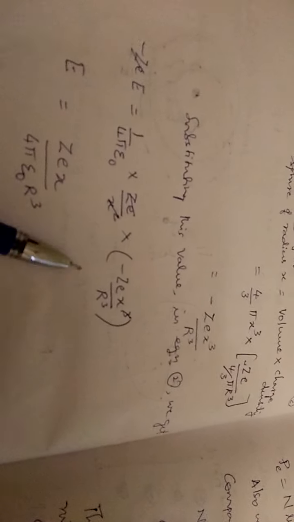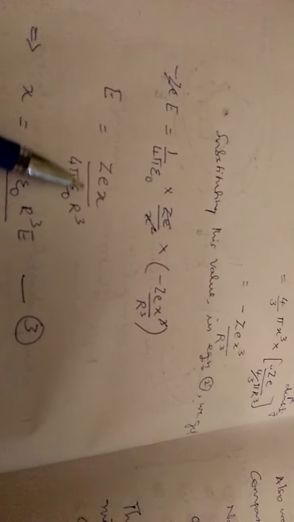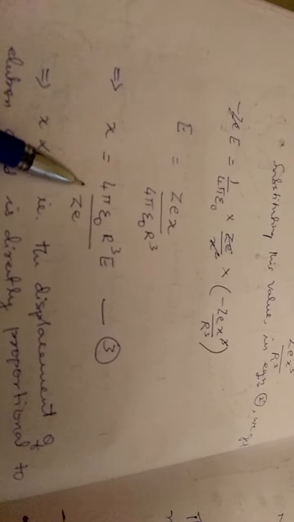So this is the simplification. So finally we get E is equal to this. From this we get the value of x by cross multiplying. Now from this we can write x is directly proportional to E.